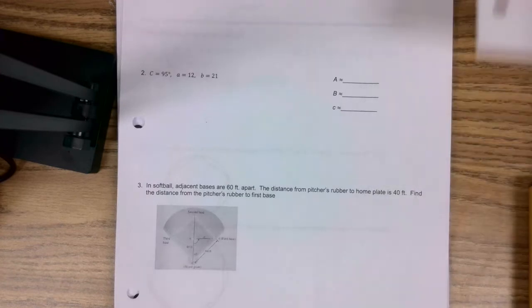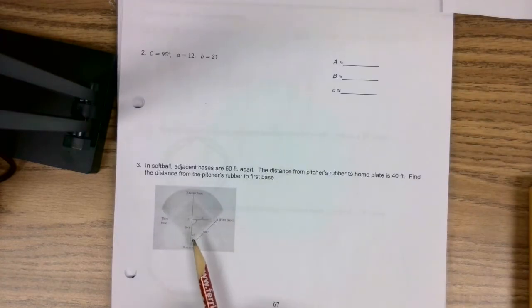Now I will give you a hint on your homework. A lot of you, when you're doing number 3, you're going to think that this is assumed to be a 90. It just seems like it if you're the pitcher, but this does not make a 90-degree angle, so don't assume that it is. All right, enjoy your homework.